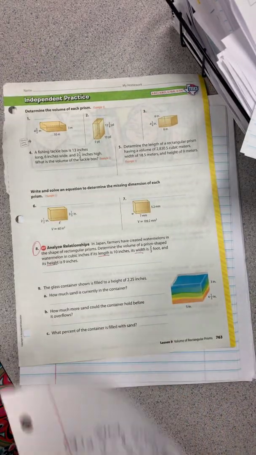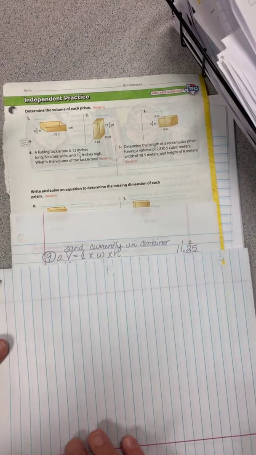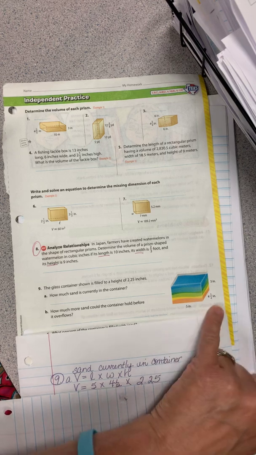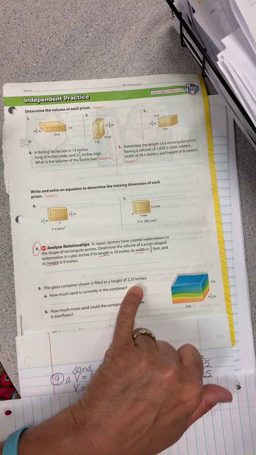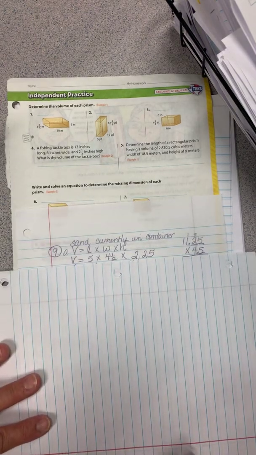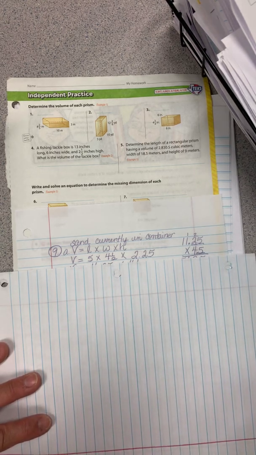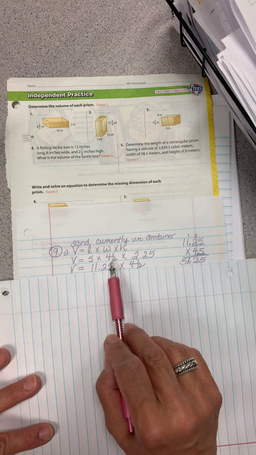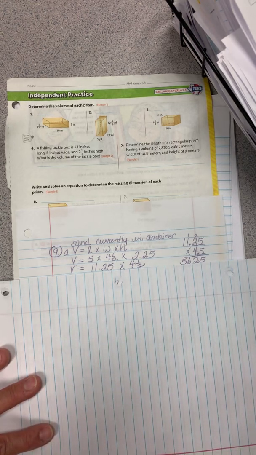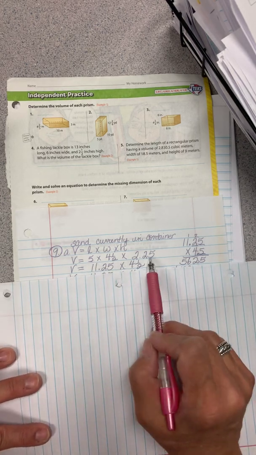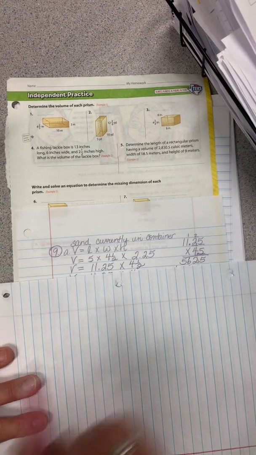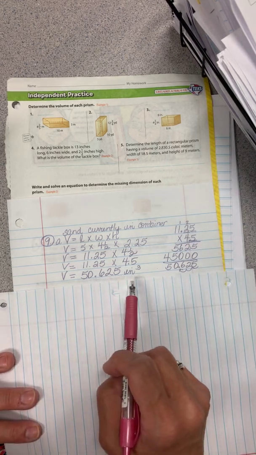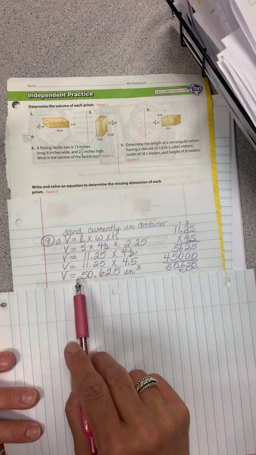And so what I did was I wrote my formula. I plugged in the 5 which is here, which would be like your length. 4.5 would be your width. And then the 2 25/100 would be your height. And so I plugged all that in. I've got a decimal here, a mixed number here, a whole number here, so I need them all in the same form. So I changed my 4.5. I had already multiplied 5 times 2 25/100 and got 11 25/100. And then when I multiplied that, I ended up getting 50 and 625/1000 inches cubed. And that's just the volume of the sand in the container.